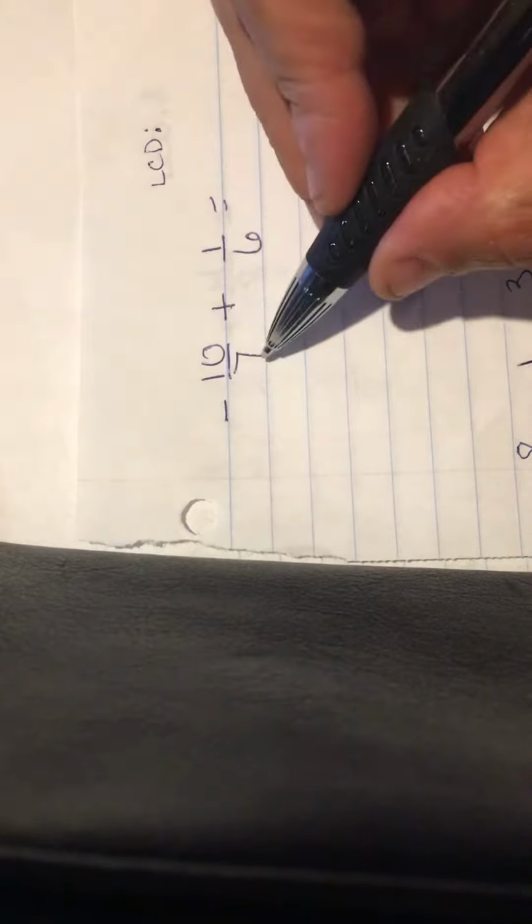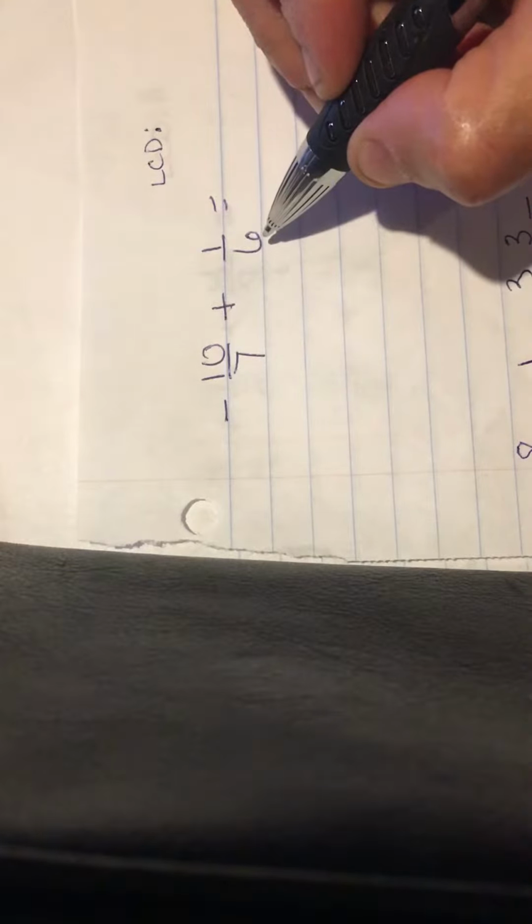If you know what 7 times 6 is, 42, and if you know your multiples, you know that there's no other number smaller that 7 and 6 would both go into. You can also look at a multiplication table if you have trouble with your multiplication facts or finding lowest common denominators. Go across and look for that number on your multiplication table.